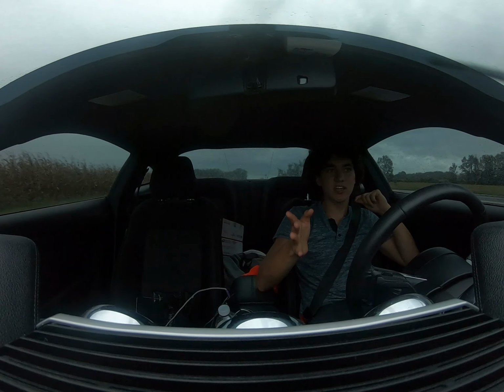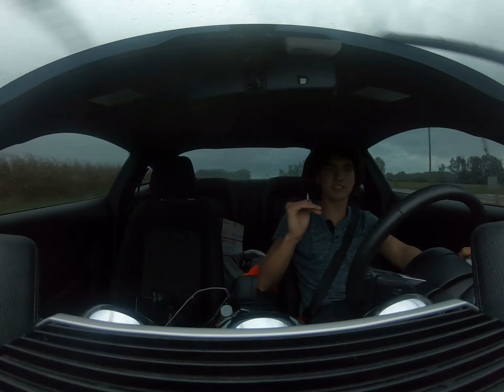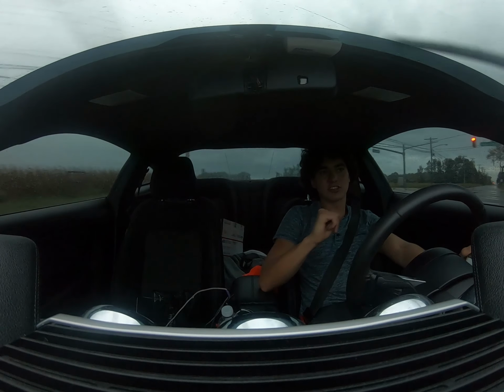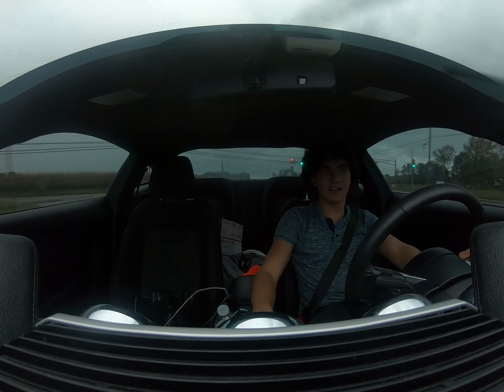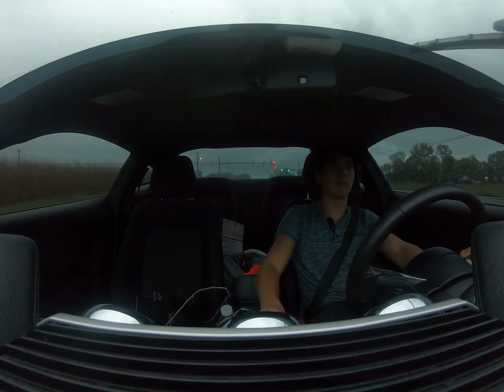I'll be making a separate video on how the manual transmission actually works and everything. But for now, just understand that you have to use the clutch to move the gears and everything.